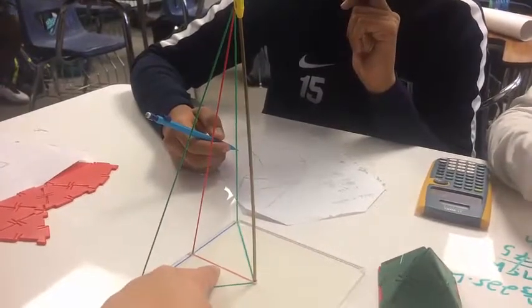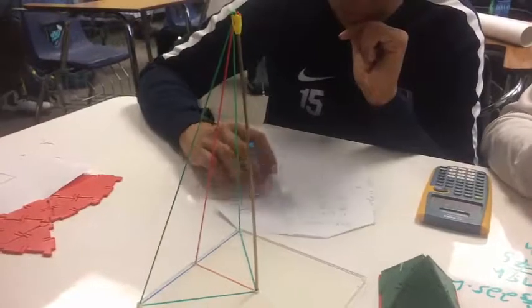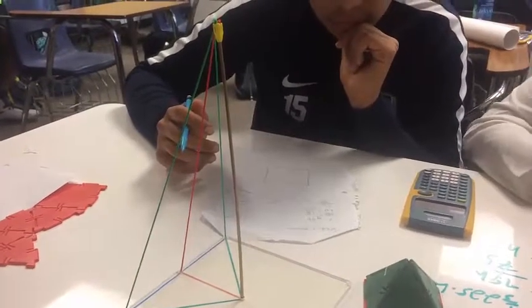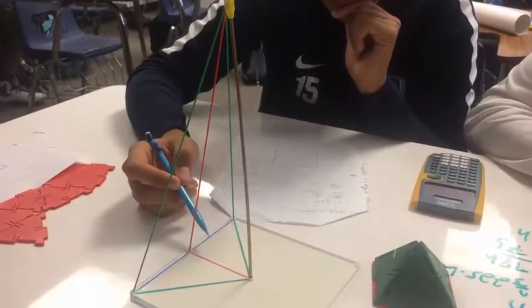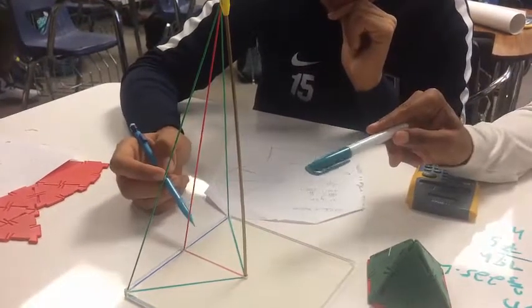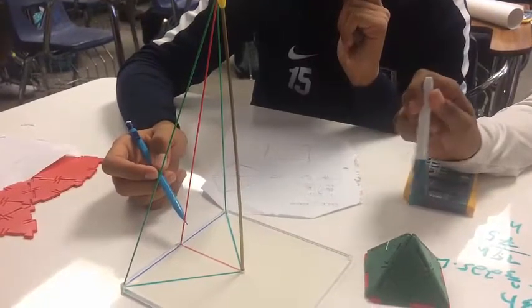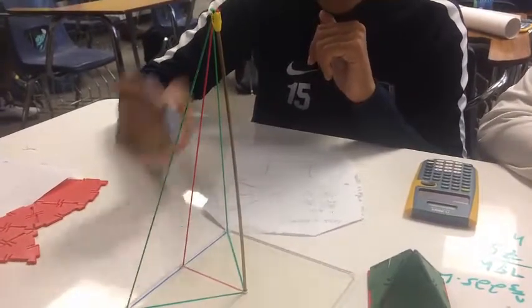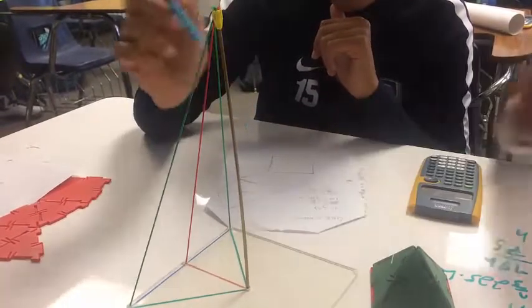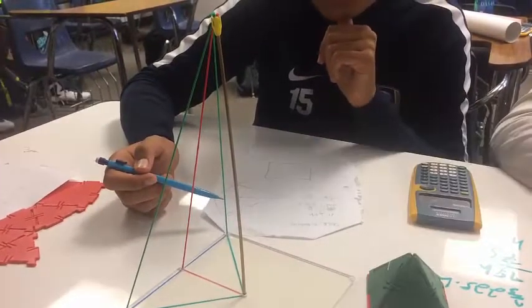So then how long is this, based on your measurements? Isn't that like half of, that's half of the base, right? Okay, so how long is that? 7.5. Okay, so then how are you going to find this slant height? You do this squared and this squared equals that. That's your hypotenuse, right? So now where is that going to show up on your picture there, on your net?